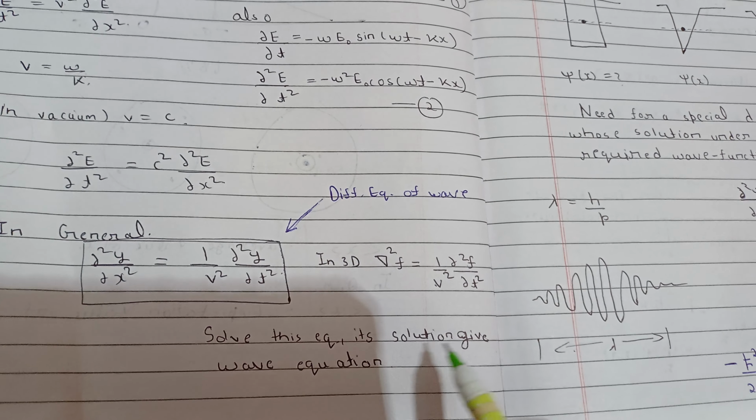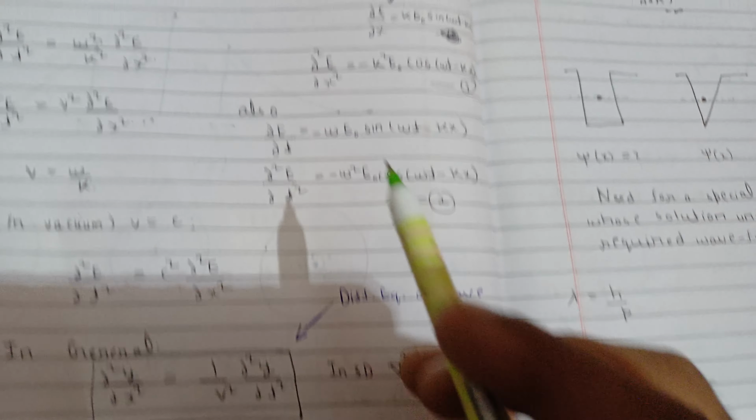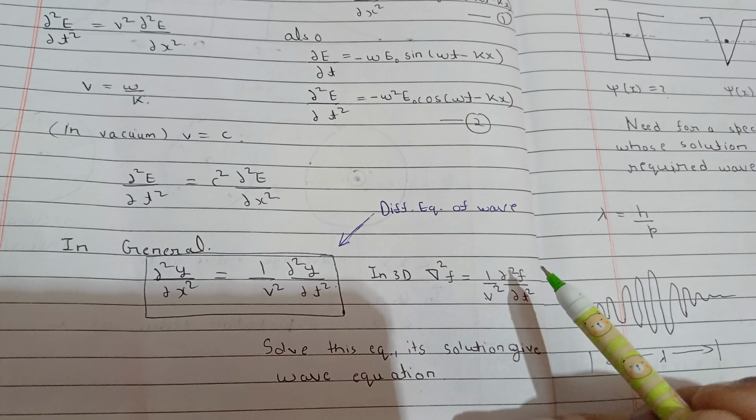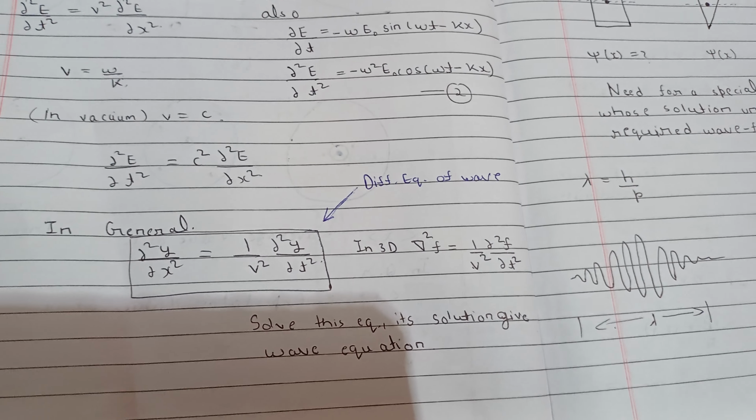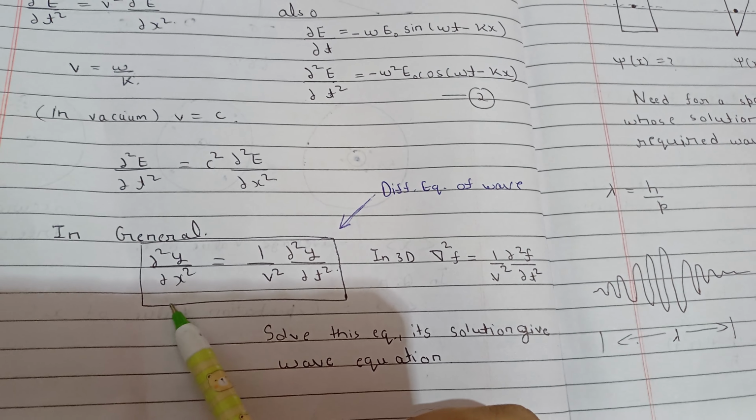Now you will solve this equation. Its solution will give you the wave equation for different kinds of things. Means you will apply the boundary conditions and the initial conditions. You will get different wave equations for the different mediums. So that's how we get a differential equation.